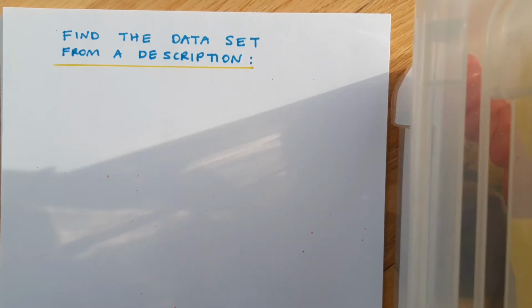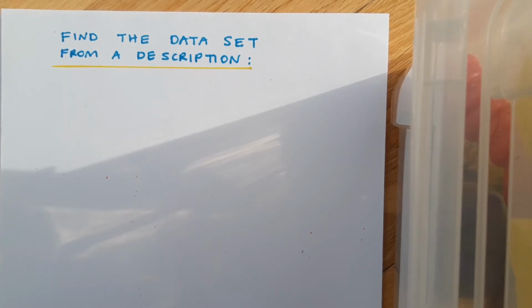Okay, so let's proceed to finding a data set from its description. Range won't feature in the first question here, but it'll pop up again a little bit later on, so don't forget about it. And if you need a reminder of what is involved in range, you can always rewind back to the start of this video to remind yourself.